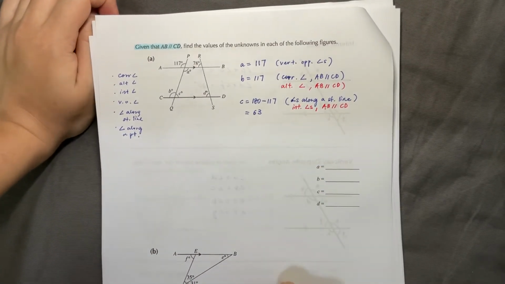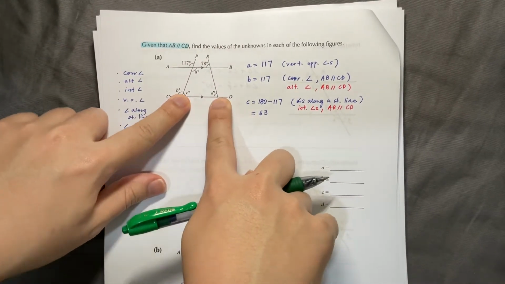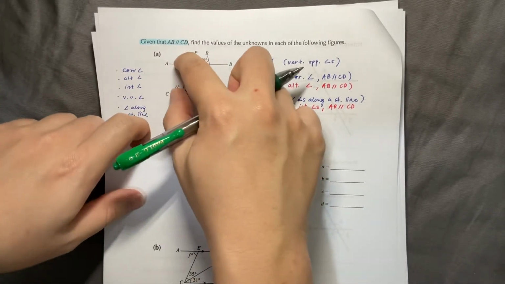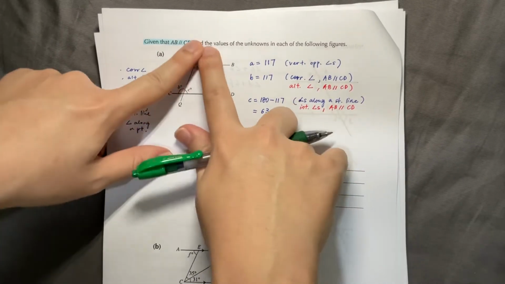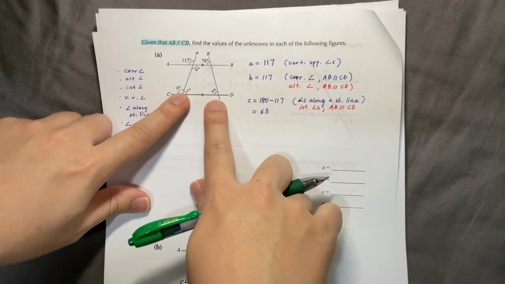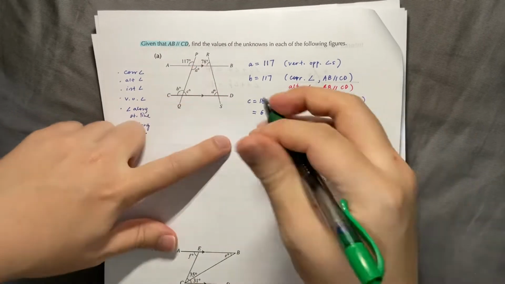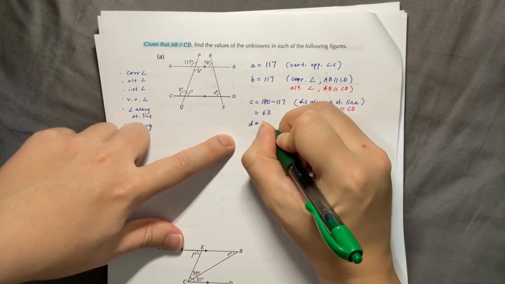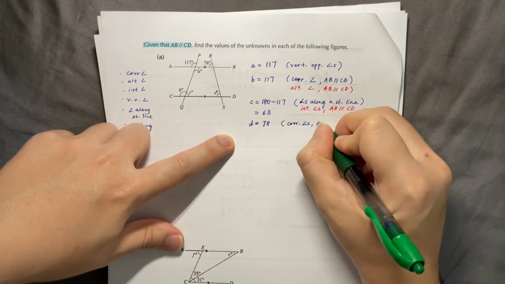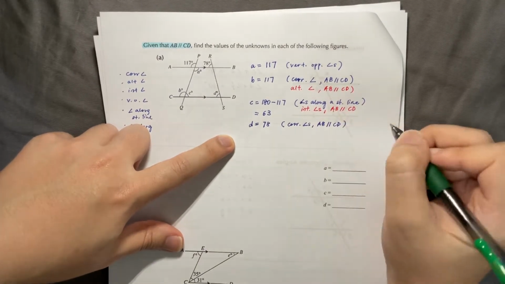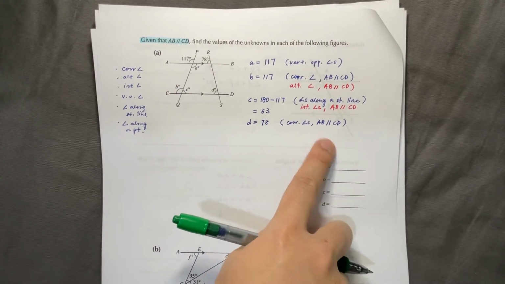Okay, now last but not least is D. Next thing is C and D. Can they form interior angles? No, because these two lines are not parallel. Whereas for the other pair, we can form interior angles because those two lines are parallel. If they are not parallel, you cannot form interior angles. So don't be misled. So how can you find D? Actually, corresponding angle up there, D and 78. So D equals 78 degrees because of corresponding angles. You need to write down the two parallel lines, because AB is parallel to CD. Why do we need to write this down? Because there might be questions where you have more than two pairs of parallel lines.